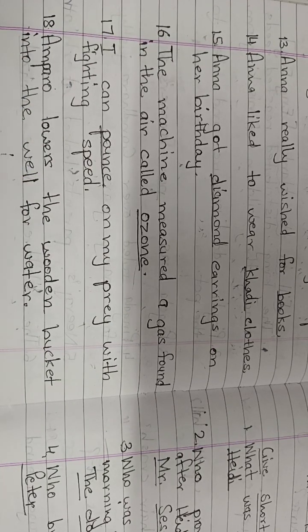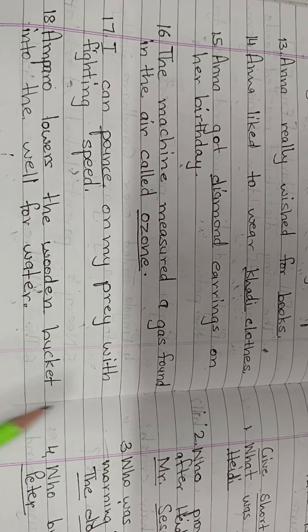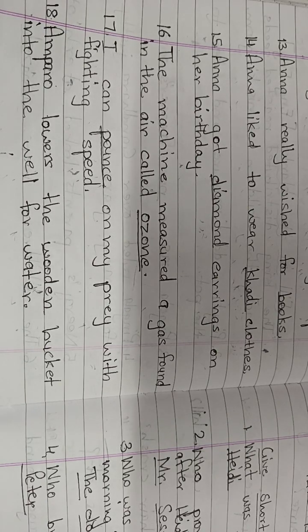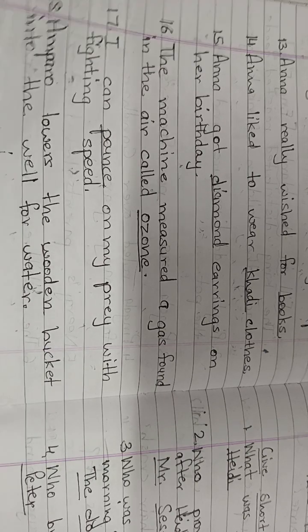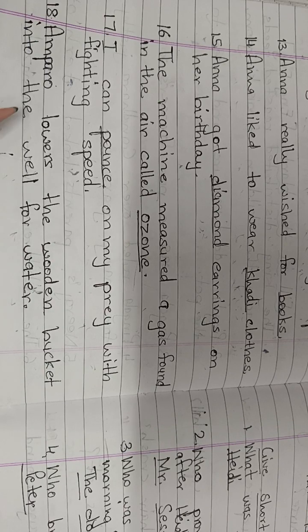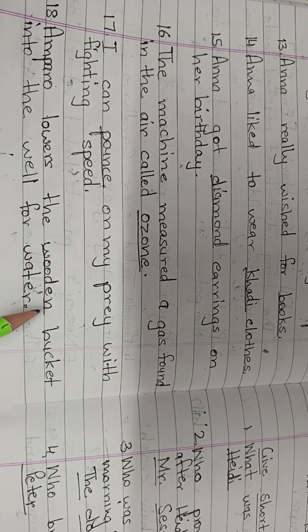Number 18. Amparo lowers the dash bucket into the well for water. You know, children, in the lesson we are told when she went to her uncle Carlos for help, what did she do? She wanted to just sprinkle some water on her face, and she came to a well, and there was a bucket made of wood there. So, what did she do? She lowered the wooden bucket into the well for water. So, the answer is Amparo lowers the wooden bucket into the well for water.